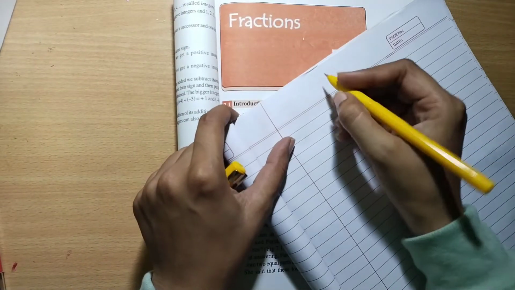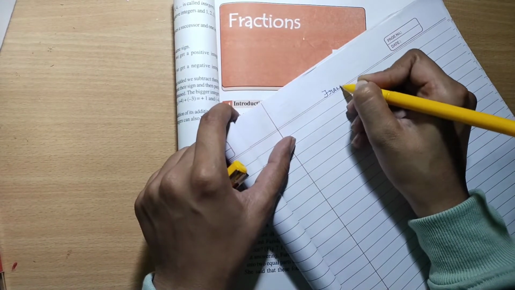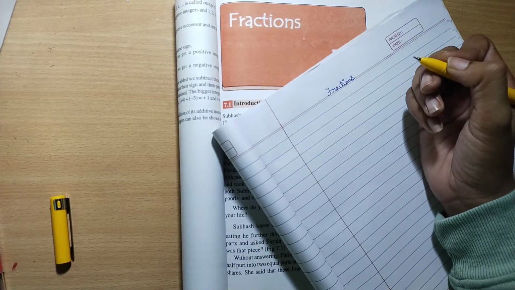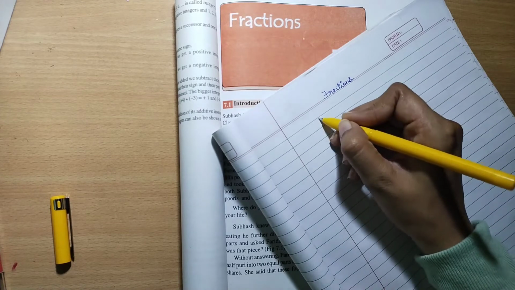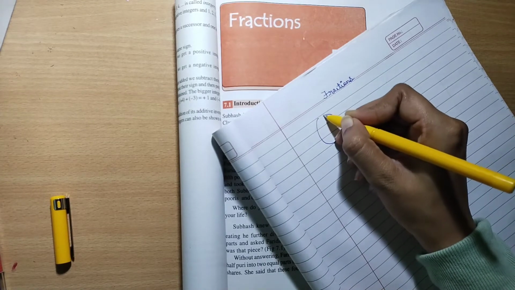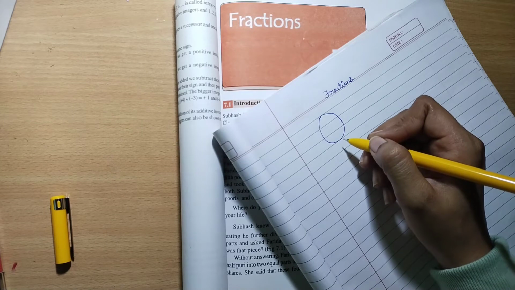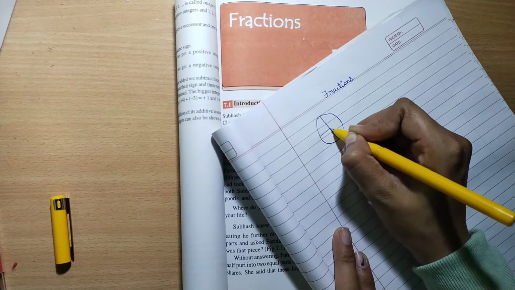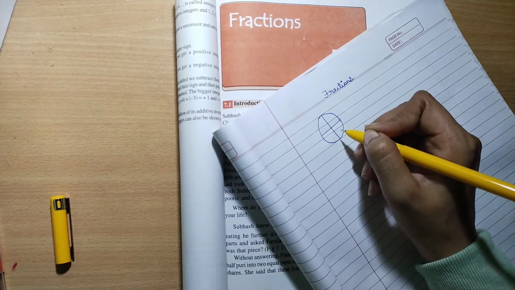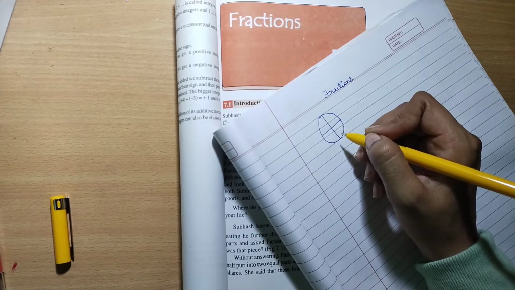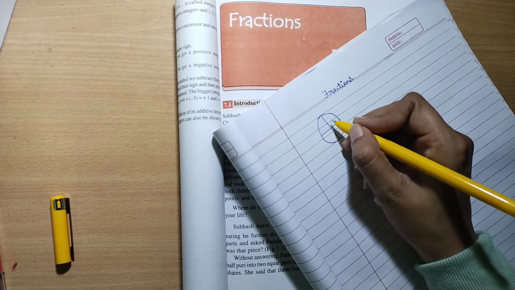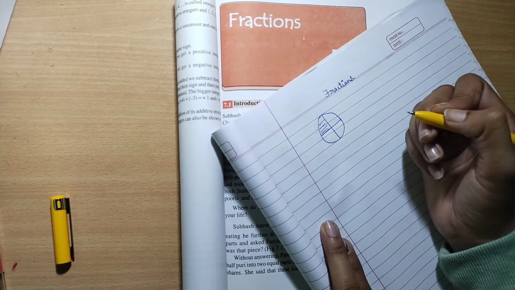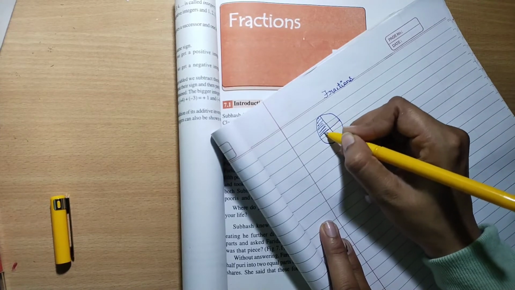So basically when we talk about fractions, what are they? Generally, we take something as a whole and create an equal division, right? When we divide it equally and then we select or take out some parts out of it, this is your fraction.